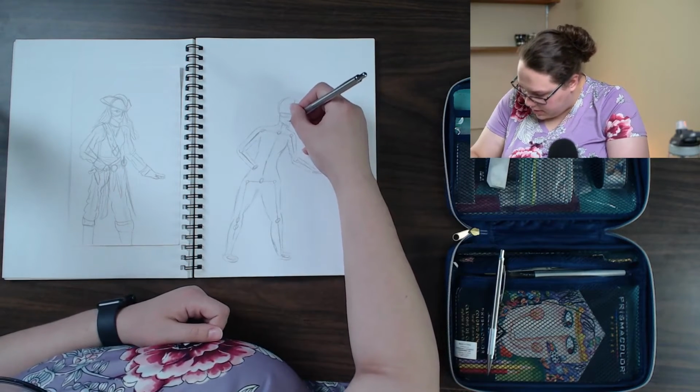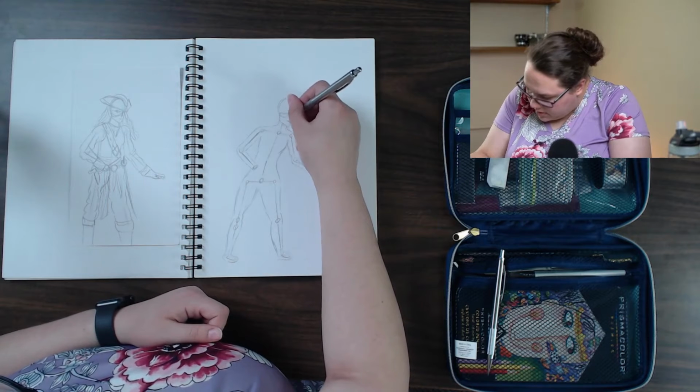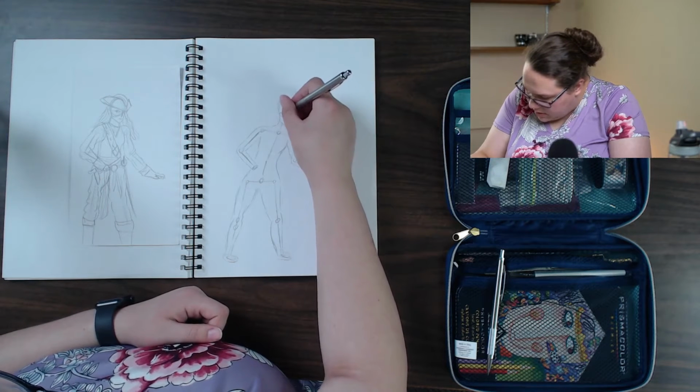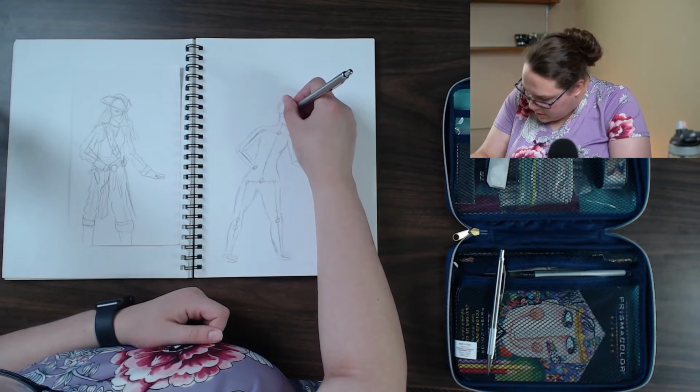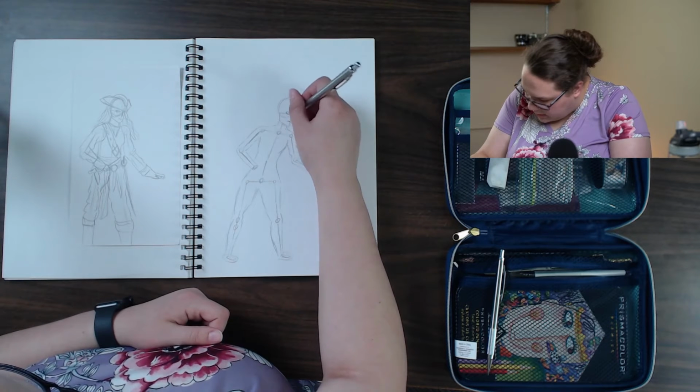So I'm just going to start with the face. I'm just gonna start creating the facial expression I want, using the guidelines that I put for the face.